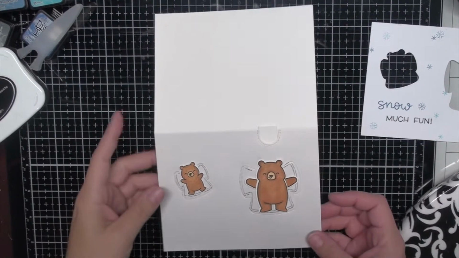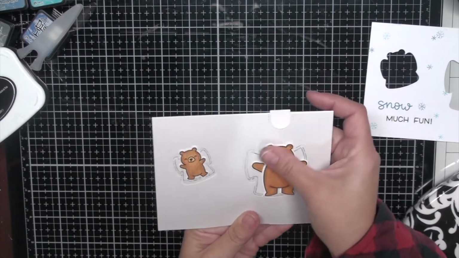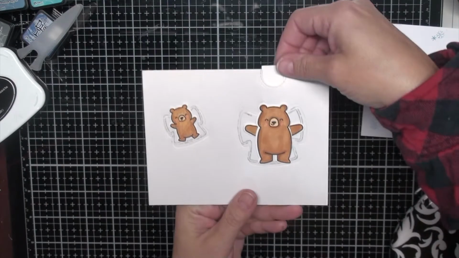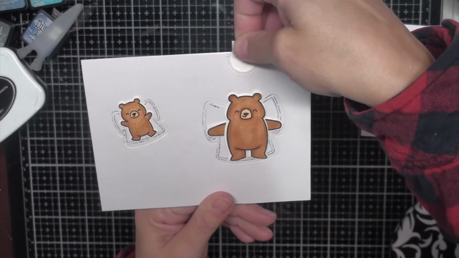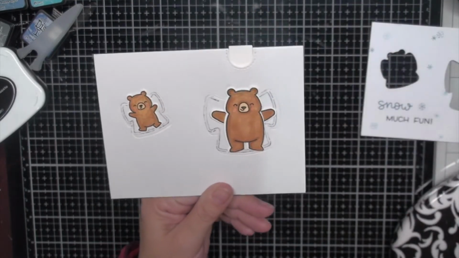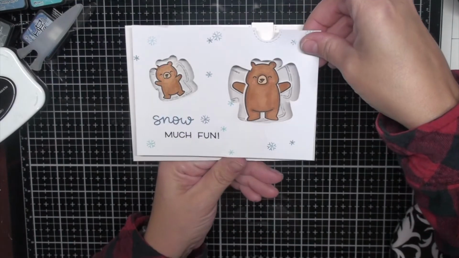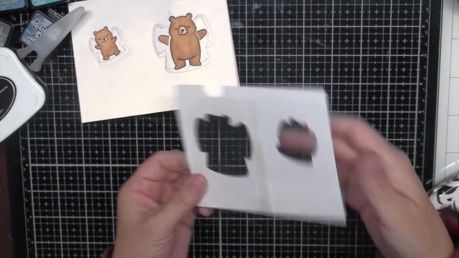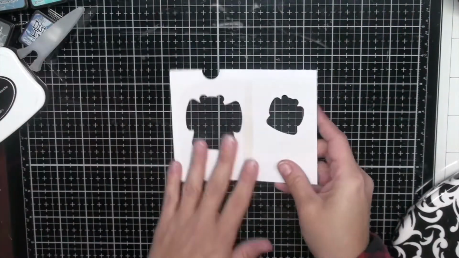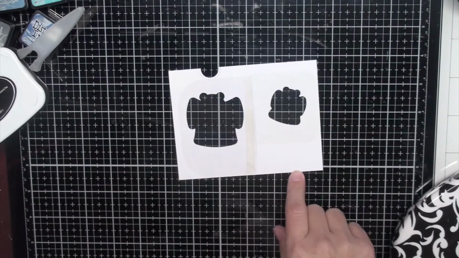Okay, again, I had to get my head right over top so that I could see that. I didn't think you wanted to see my messy hair. So what we have here is both our little bears lined up and glued down. And then now this will go over top and we'll put our glitter in. So how we're going to do that is, let's put this aside. We need some nice thick foam tape here.